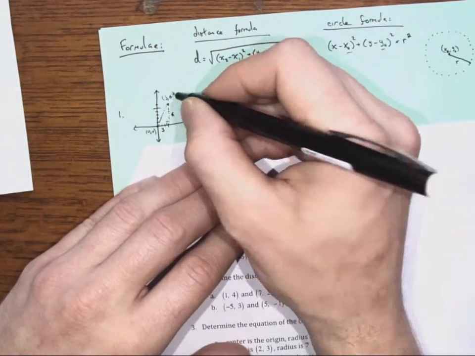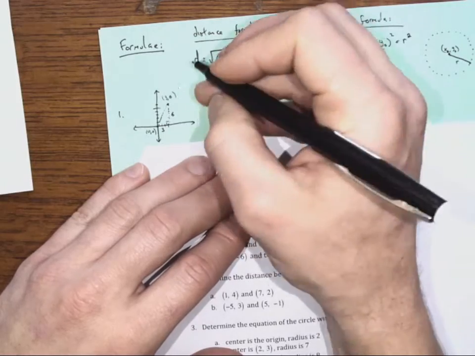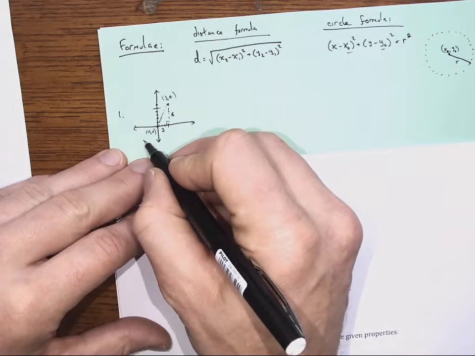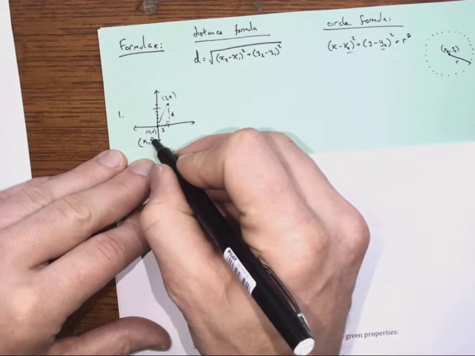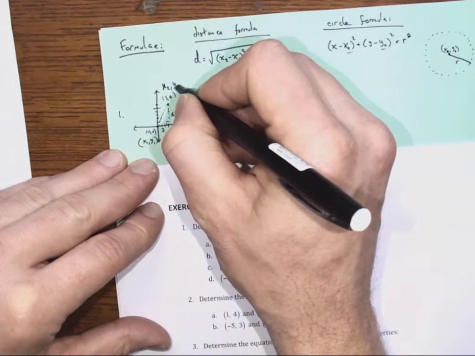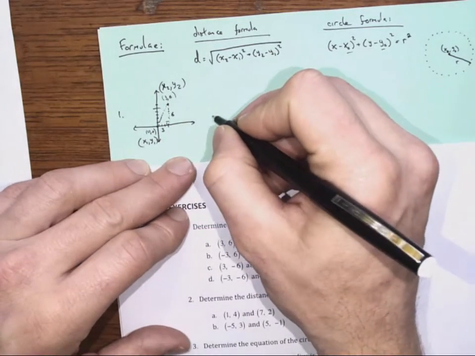However, I'm going to use my formula, so I'm going to say my point 3, 6 is going to correspond to point 2, so 0, 0 is going to be x1, y1, and this will be x2, y2. So I'm going to rewrite this formula for the distance.